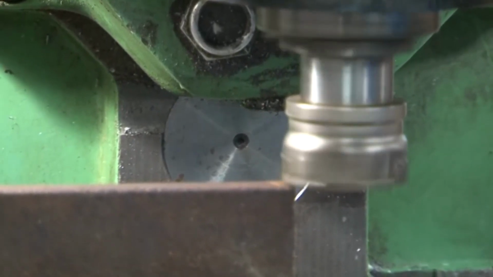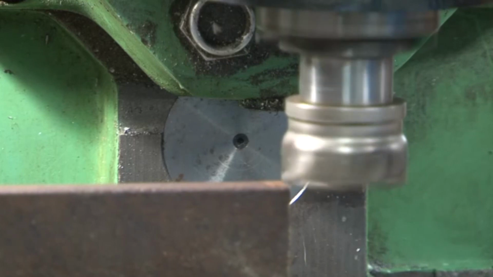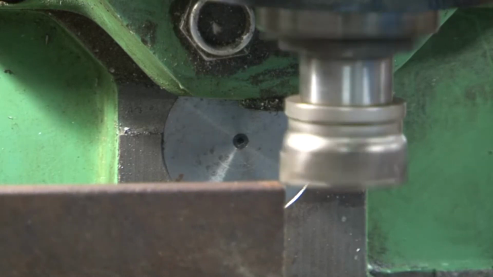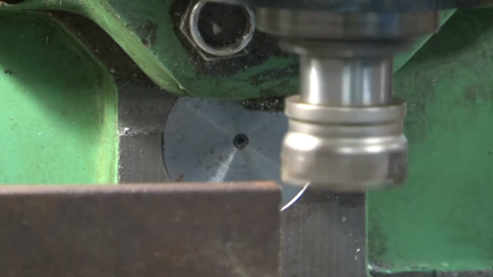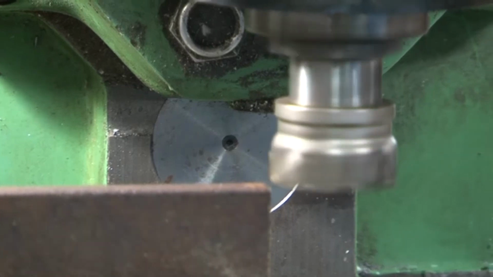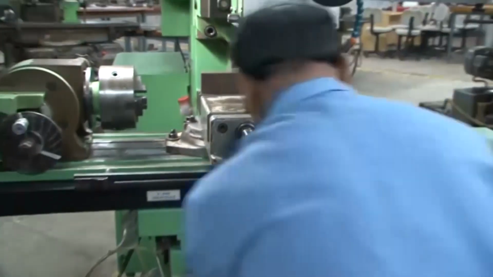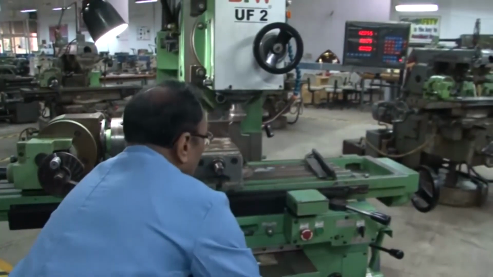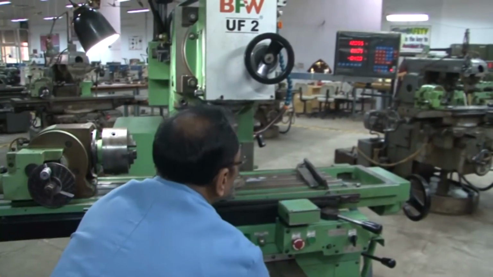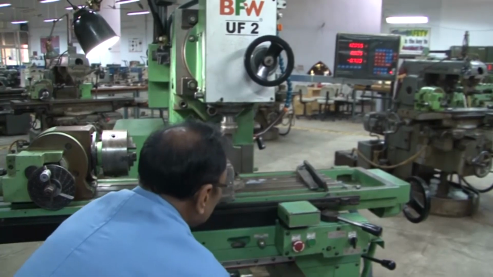So, the x, y and z axis are being displayed like in the previous case, and you can see in the display that the movement along the x, y, z axis is actually displayed.